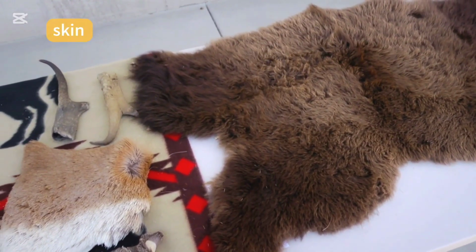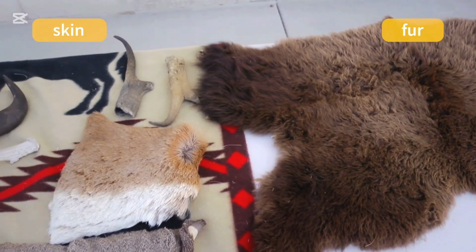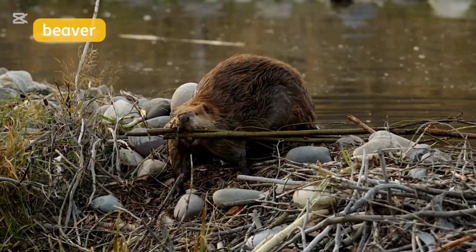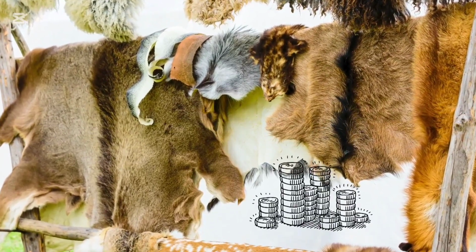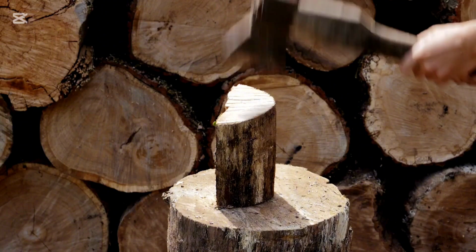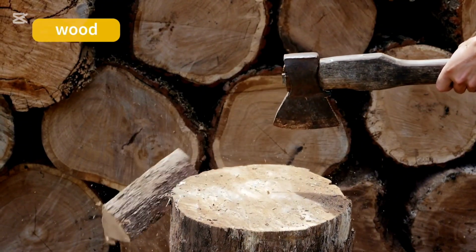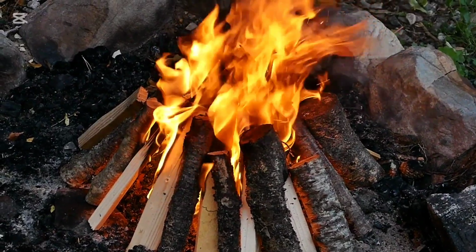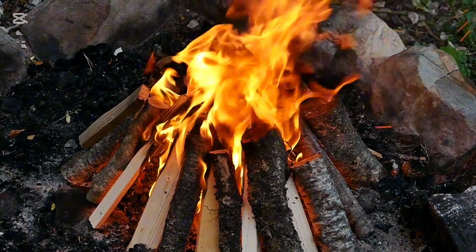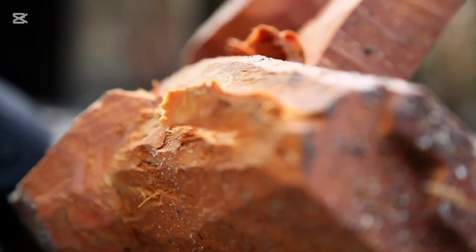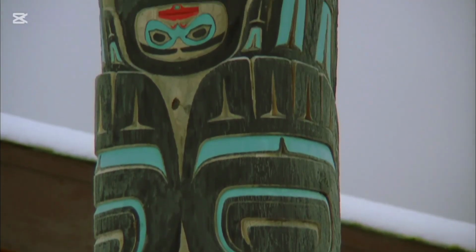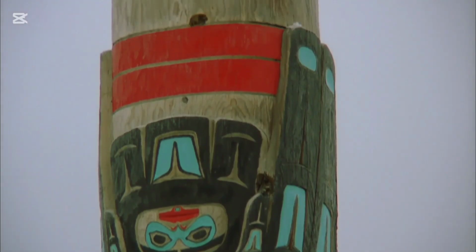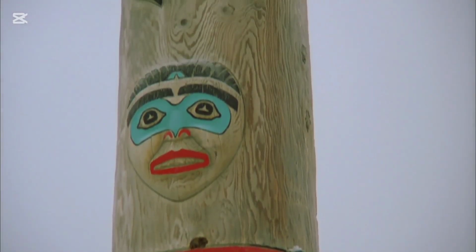They used the soft skins and furs from animals like bears and beavers to keep warm in the winter. They also sold the skins to buy the things they couldn't make. They used the wood from the trees growing around them to make fires so they could cook food and stay warm. Some tribes also used wood to make totem poles. They used totem poles to tell stories about their families and history.